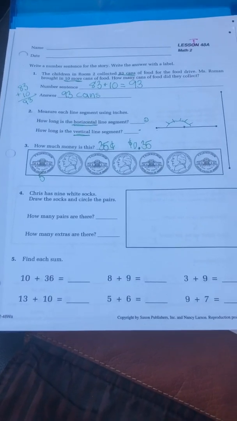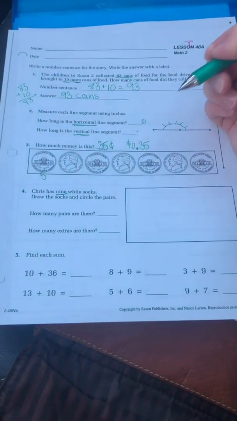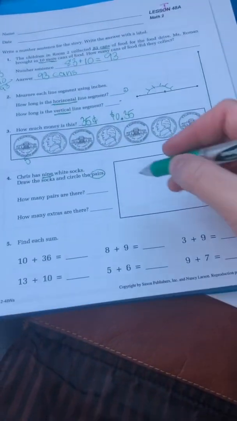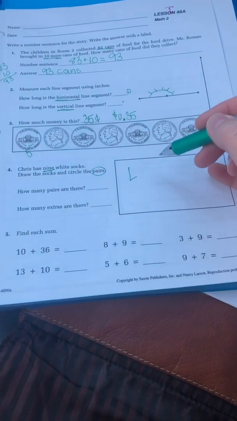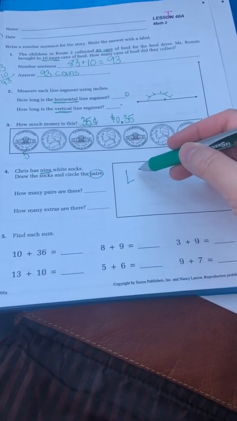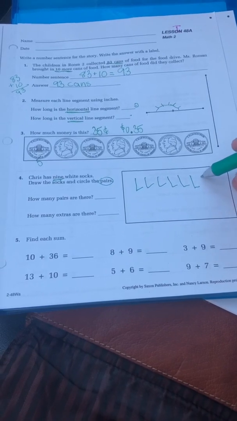Next, Chris has 9 white socks. Draw the socks and circle the pairs. So I'm actually going to do just tally marks. I'll do a sock like that, okay? 1, let's see, I'm doing 9. 2, 3, 4, 5, 6, 7, 8, 9.